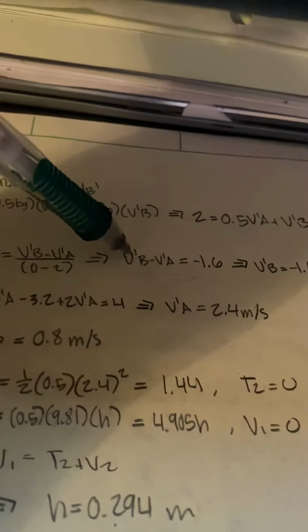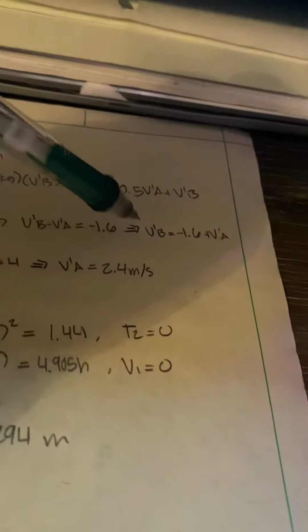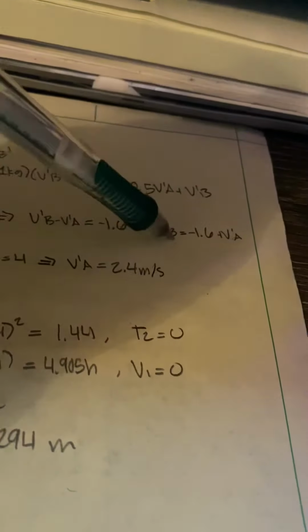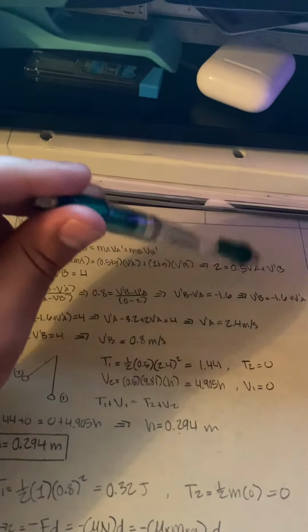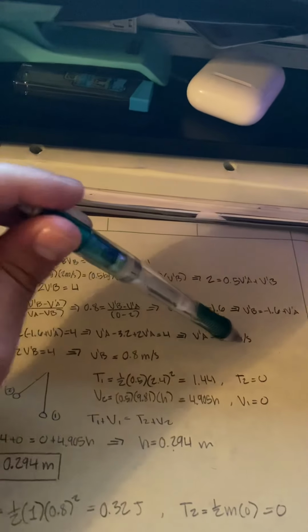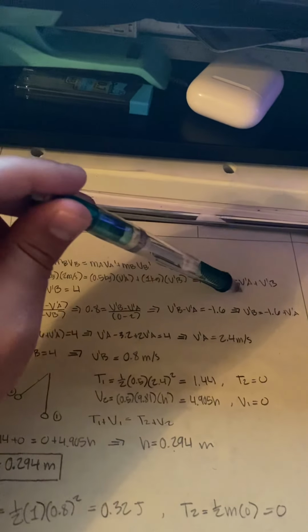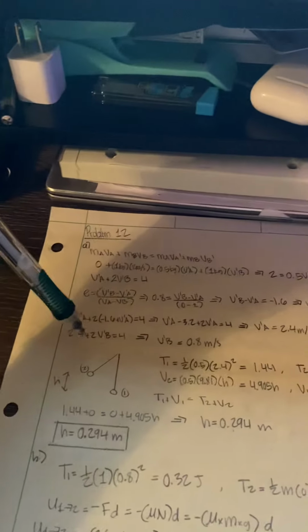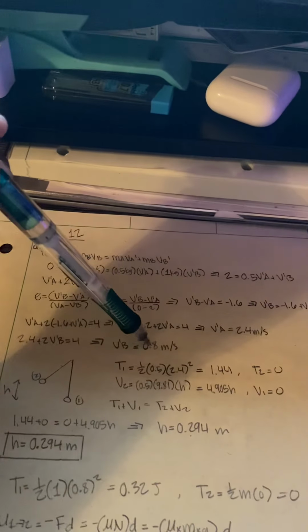Just like the previous problem, I'm going to set V1B equal to negative 1.6 plus V1A, plug that into this equation right here, and that helps me solve for V1A. Once I have V1A, I could plug that into this equation to get V1B, which I did and got this right here.